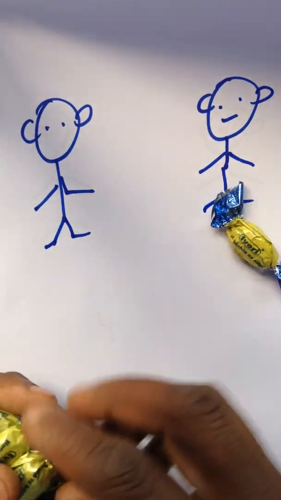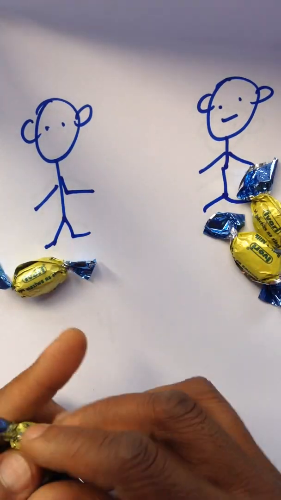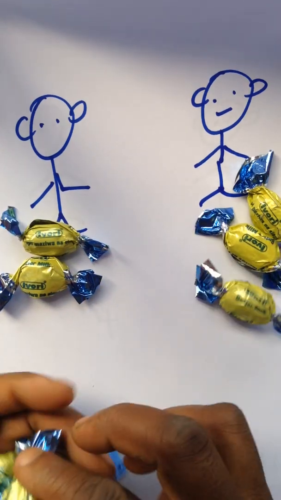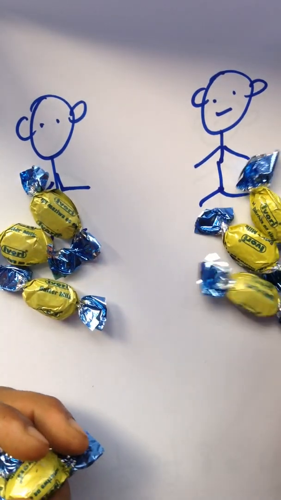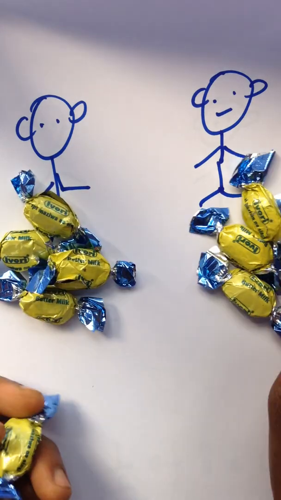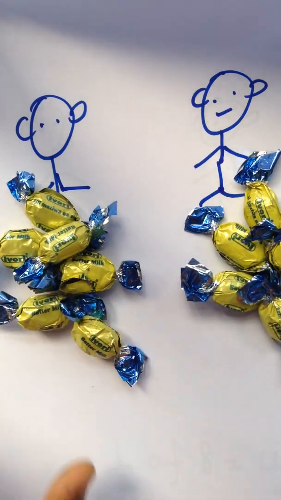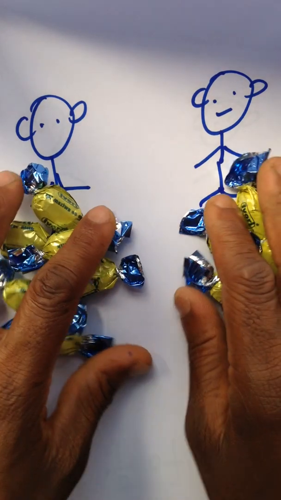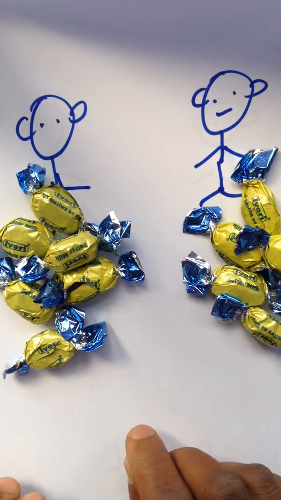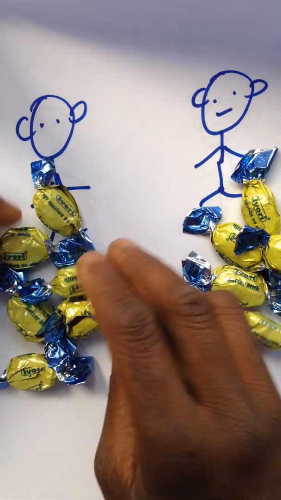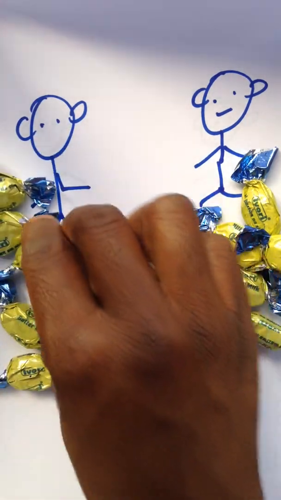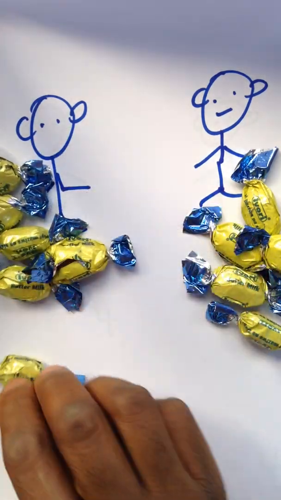So I'll give one, I give the second one, the third one. I'll go on giving each one until I've finished all the sweets. So the sweets were 12. Now let's see what each got. The first one got 1, 2, 3, 4, 5, 6.